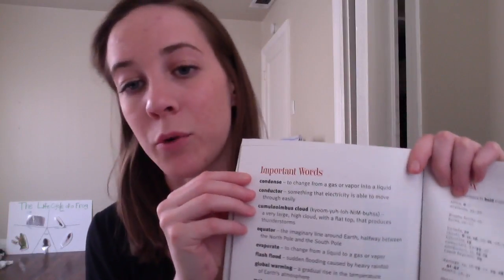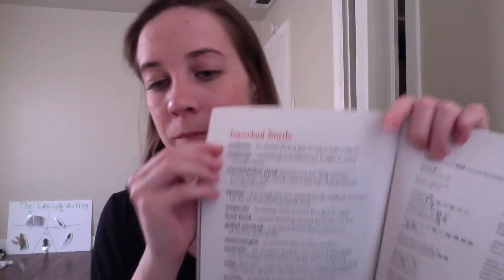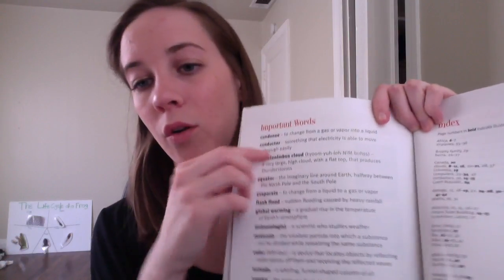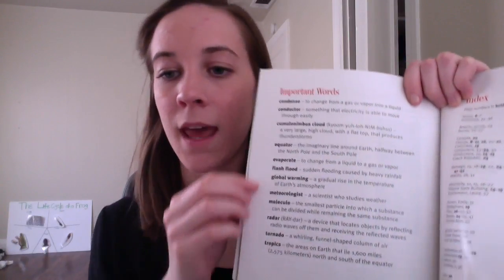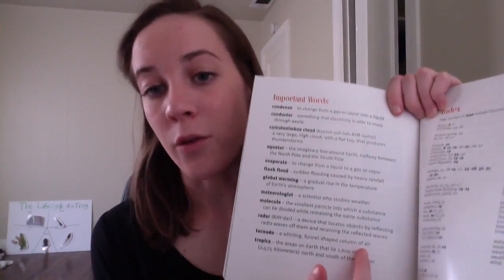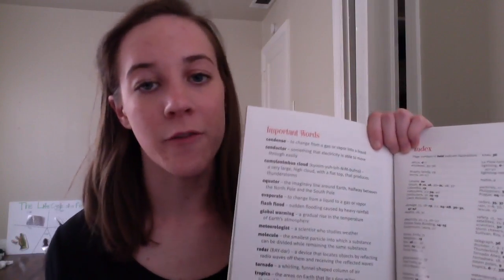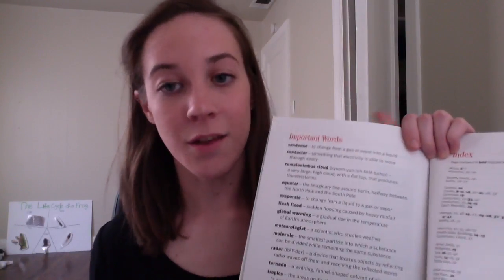Here they call them important words, but in text feature language, we usually call it a glossary. So if you notice, it has a whole lot of bolded words down here, and right next to each bolded word is its definition. So those are our vocabulary words, and then it tells you the definition in case you can't figure it out from your context clues. So that's another text feature that authors will use to help us readers learn nonfiction text.